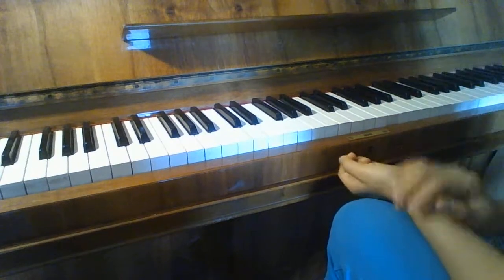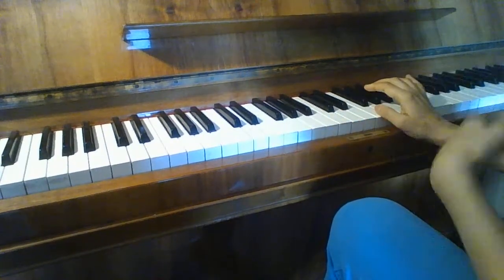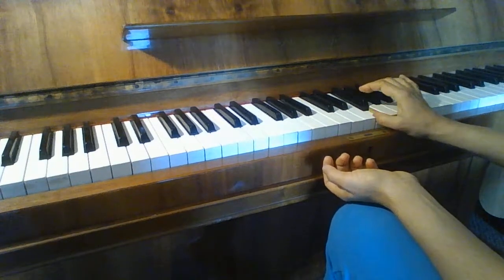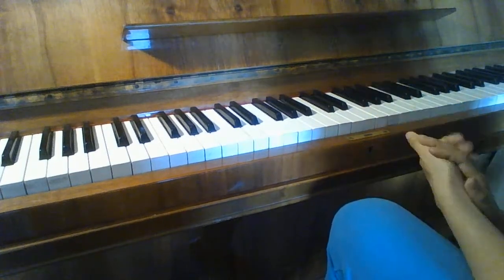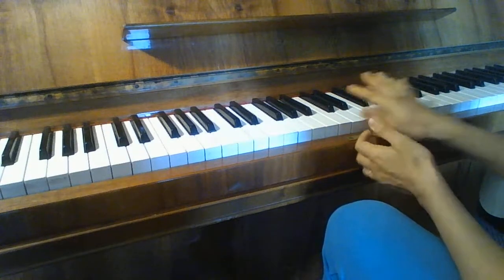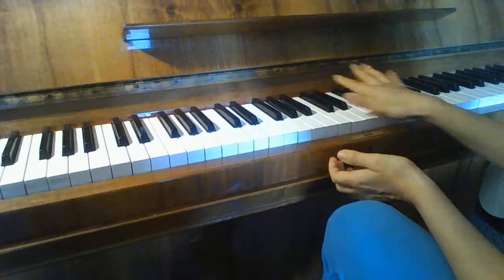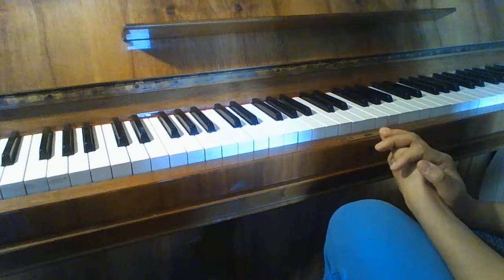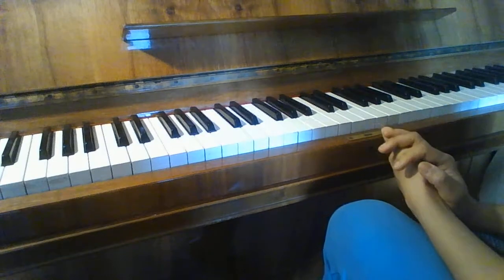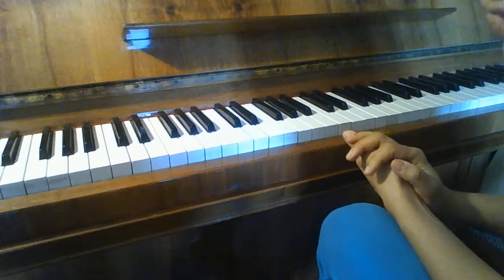Similarly with Dha and Ni. And the Ma is the only note which has a regular and a sharper version, or a Tivra version. This is Ma and this is Tivra Ma. So that is what all the 12 notes would be, all of these notes. And there is one very well known rag called Raag Basant Bahar, which has all these 12 notes.